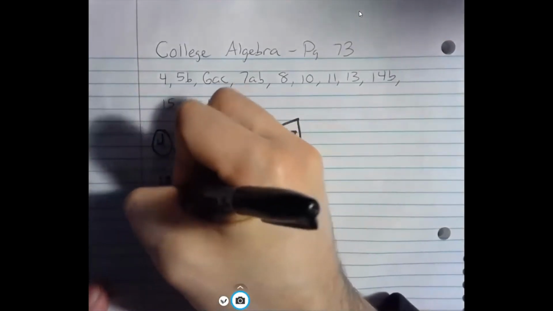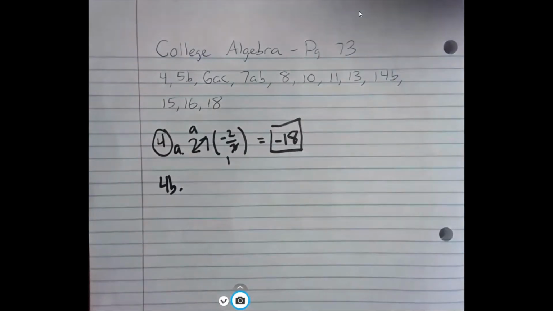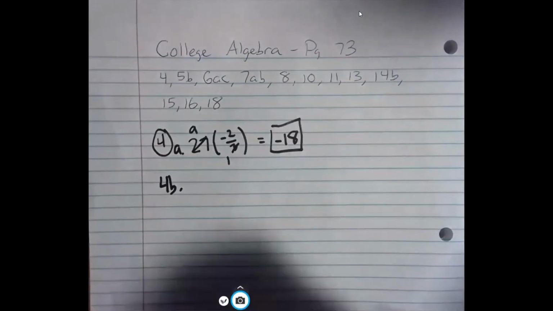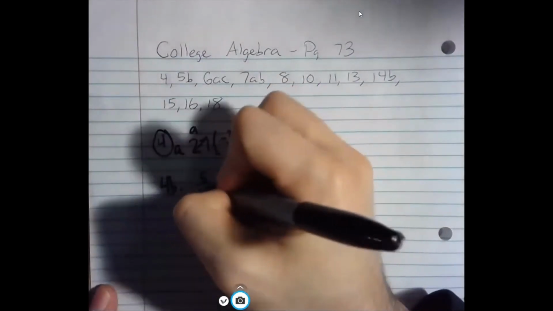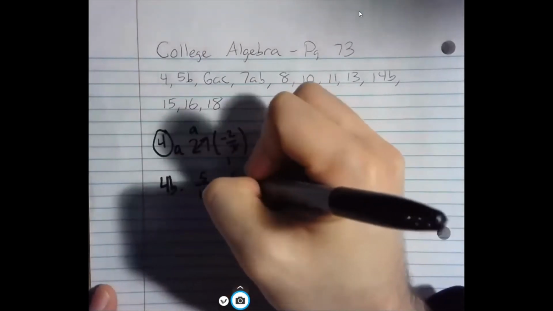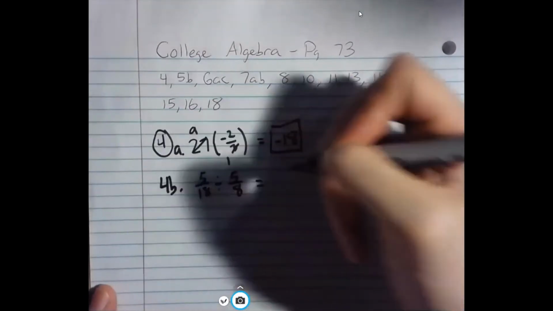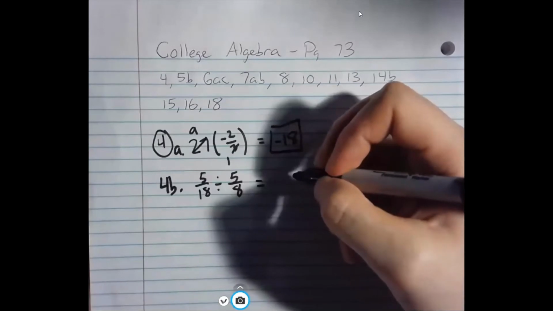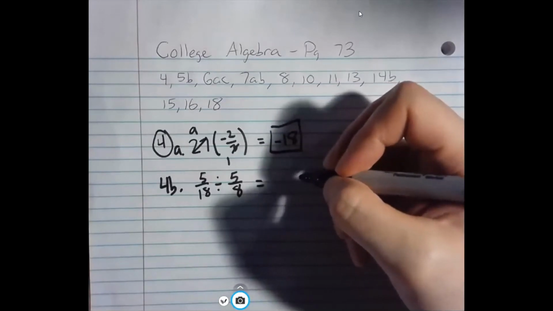Okay. So for B, we have 5/18 divided by 5/8. Remember that when you divide with fractions, you want to multiply by the reciprocal.